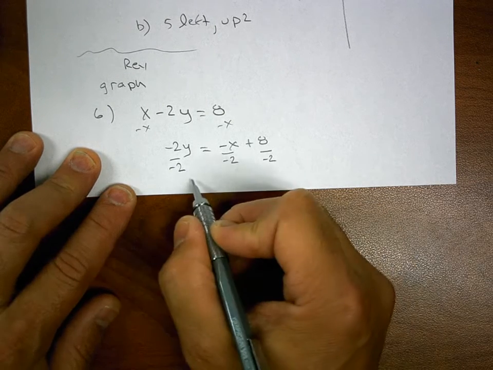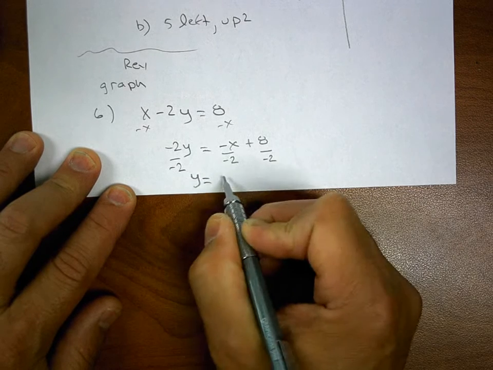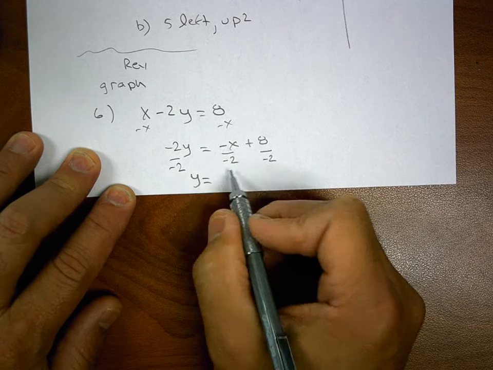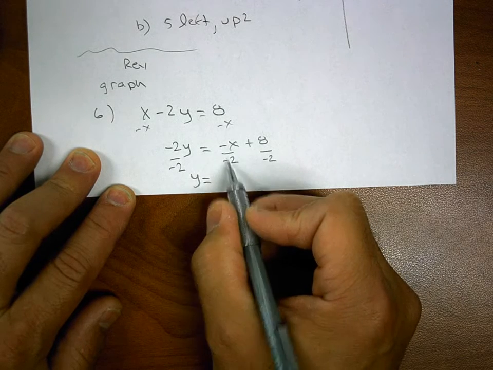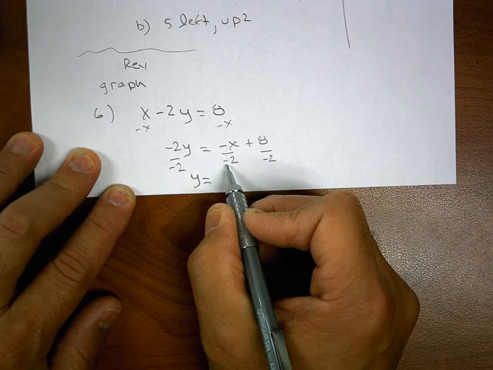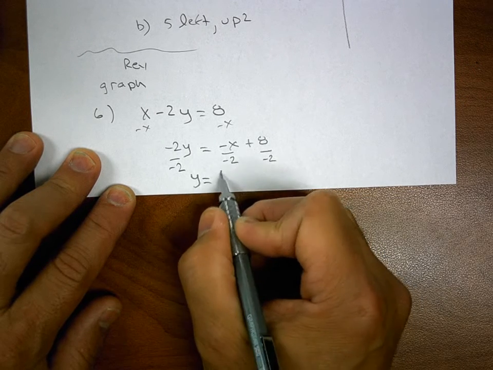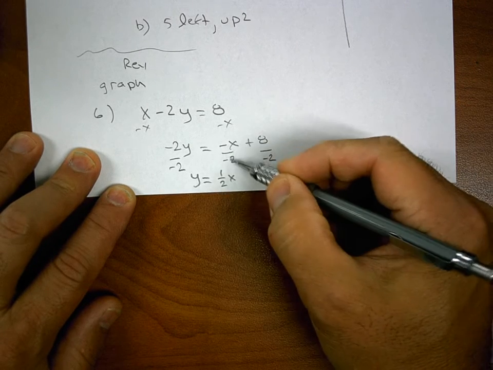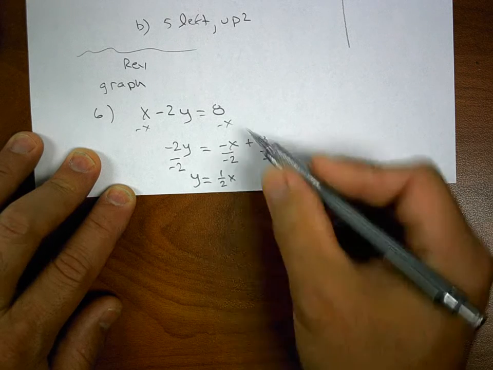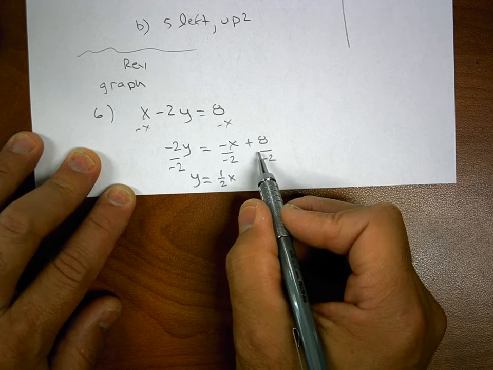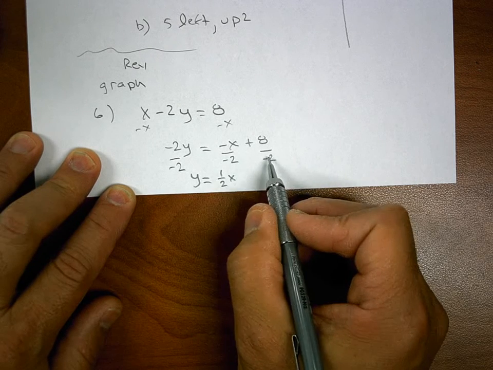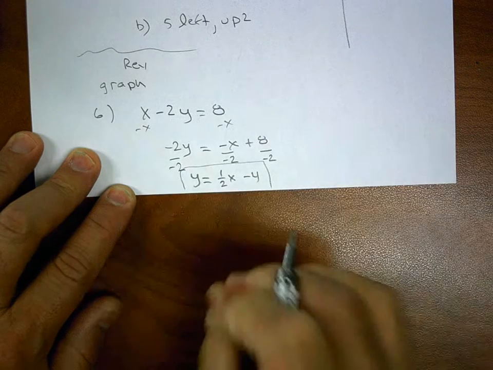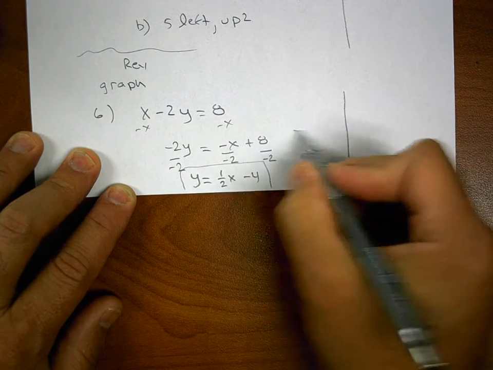So we have positive 1y is equal to, how do we want to write that? Negative 1 divided by negative 2, a negative divided by a negative is a positive. So it's positive 1/2, and I'm going to write it like that, 1/2 x. Isn't that positive 1/2 x? And then, what's this? Minus 4. You can put plus negative 4. Well, it's just minus 4. That's our line that we're going to graph. So we had to get it to this point. Now we can sketch this pretty easily, just like we did yesterday.